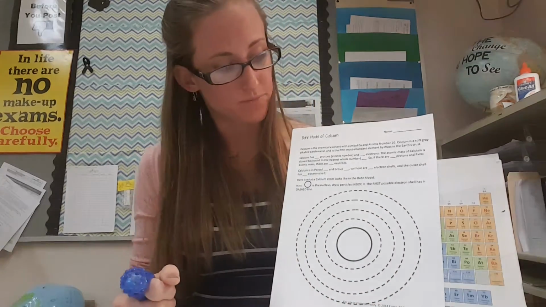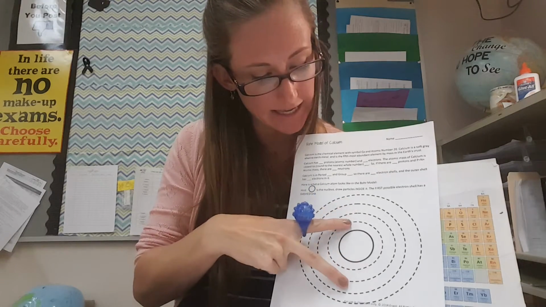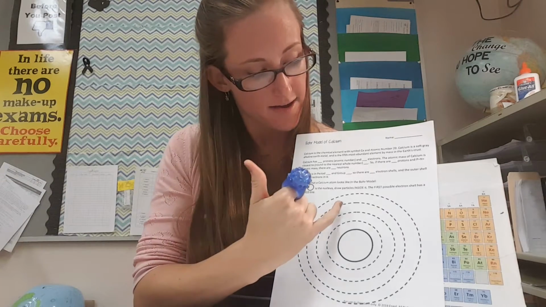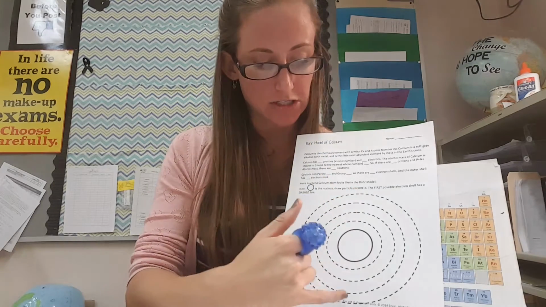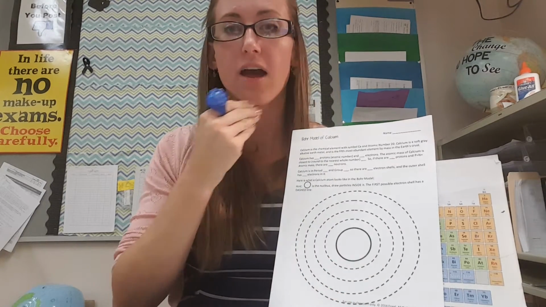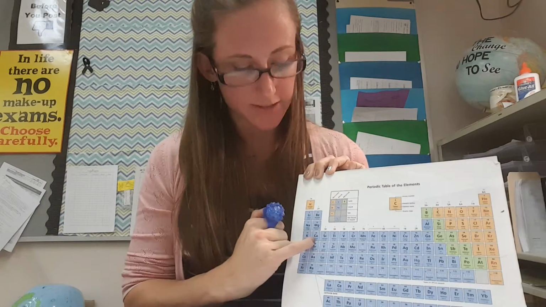Okay? So we know we have 20. What that means is we're going to put 2 electrons on the first shell, 8 on the second. So that's 2 plus 8, that's 10 that are on there now. And then third shell, we have 8 more, so that's 18. How many are left for the outside shell? 2. So there should be 2 electrons on the outside shell, which is perfect because calcium is in group 2.